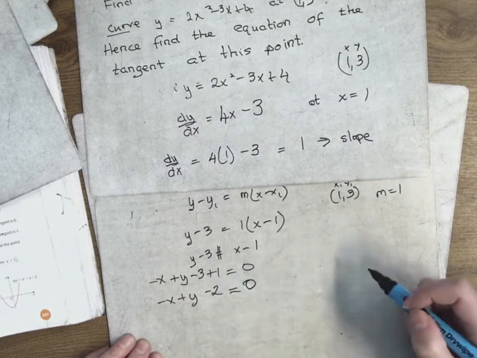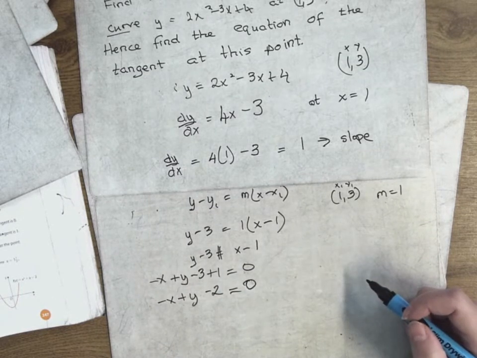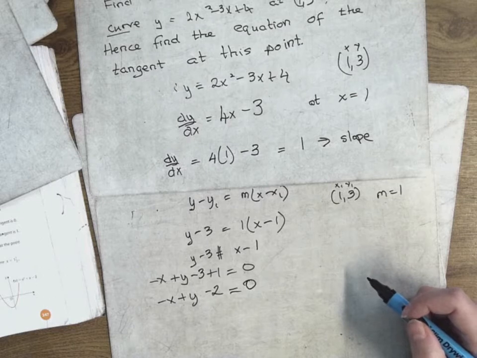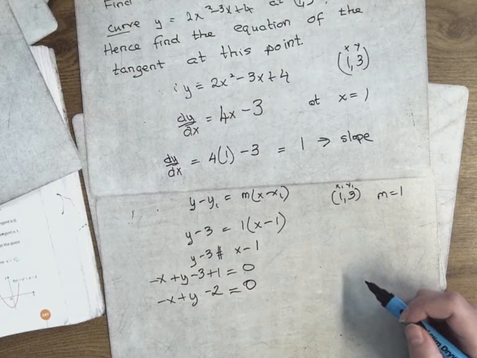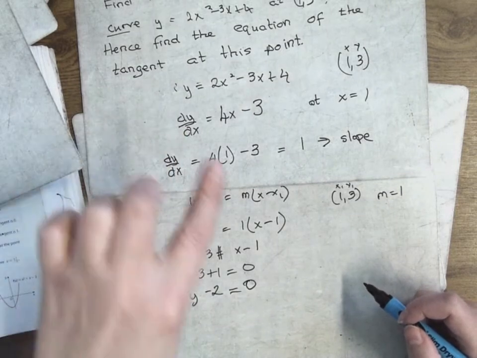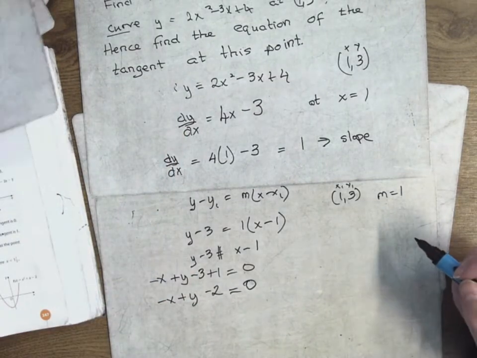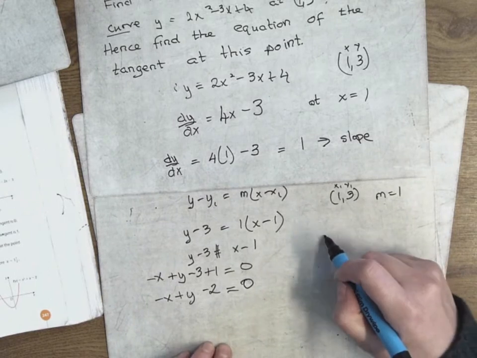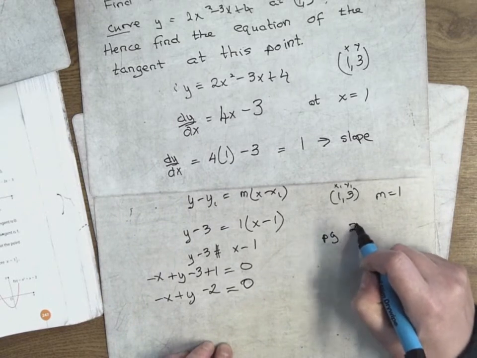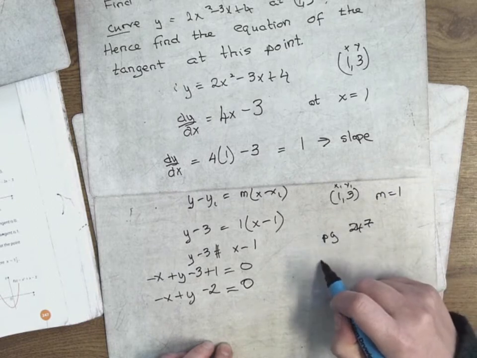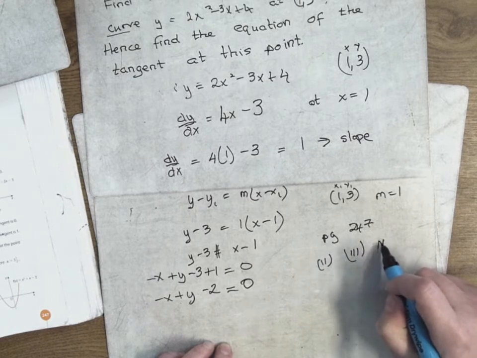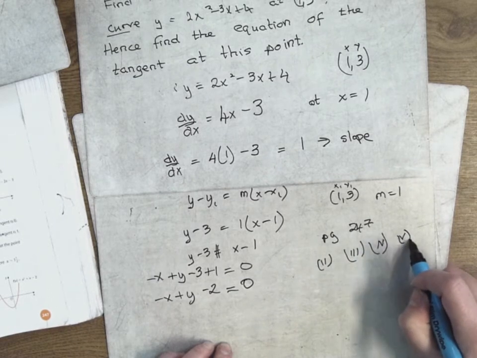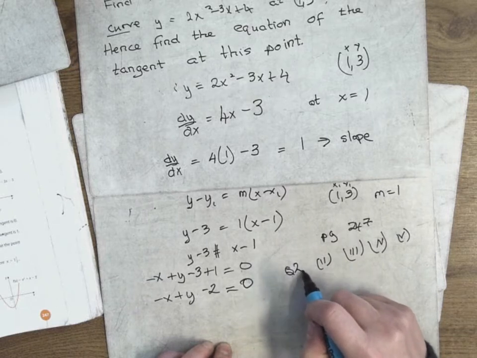So now I'm going to give you a few of these. You know question 2 from last night? It actually said find the slope and hence find the equation. So you all found the slope last night. I want you to find the equation now. On page 247, I want you to do question 2, parts 2, 3, 4, and 5.